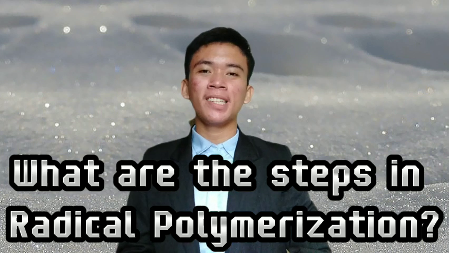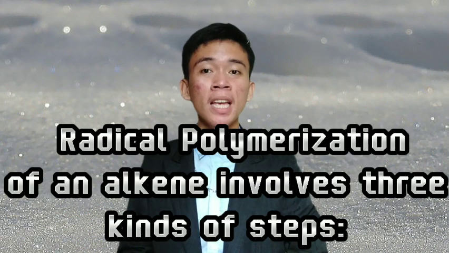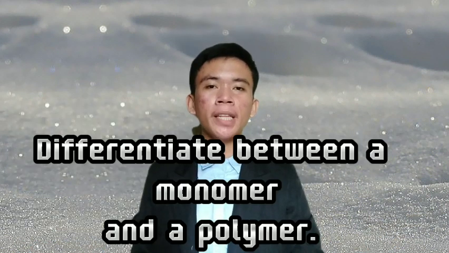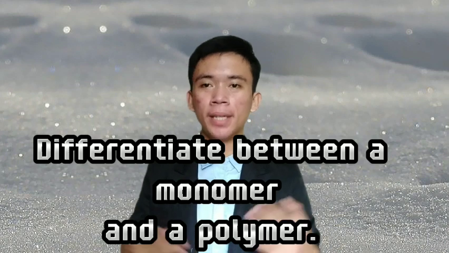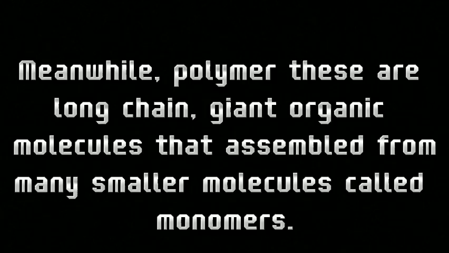Problem number 3, what are the steps in radical polymerization? So our answer in this problem is radical polymerization of an alkene involves 3 kinds of steps, which are initiation, propagation, and termination. Problem number 4, differentiate between a monomer and a polymer. Monomers are atoms or small molecules that bond together to form more complex structures, such as polymers. Meanwhile, polymers are long-chain, giant organic molecules assembled from many smaller molecules called monomers.